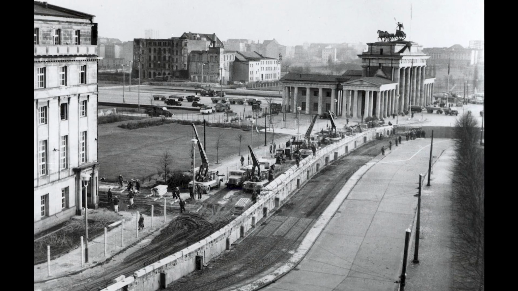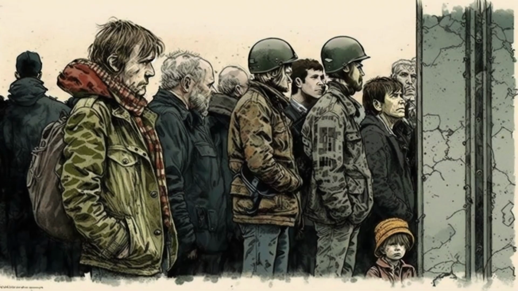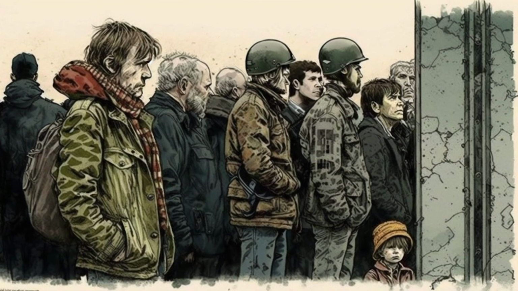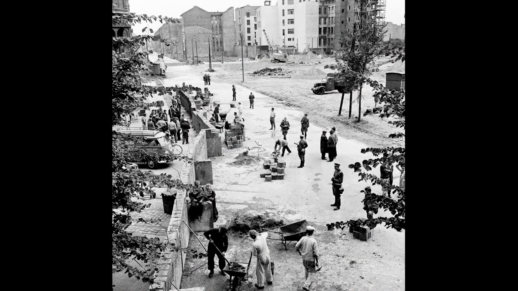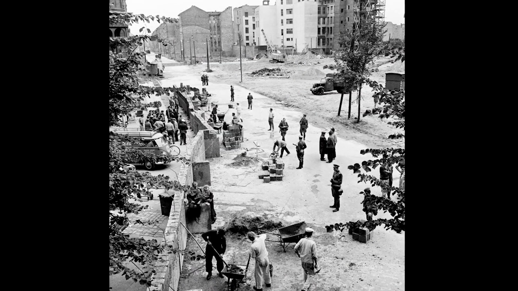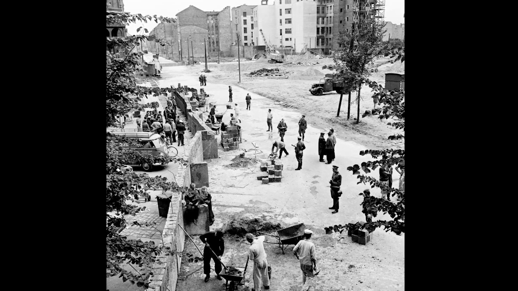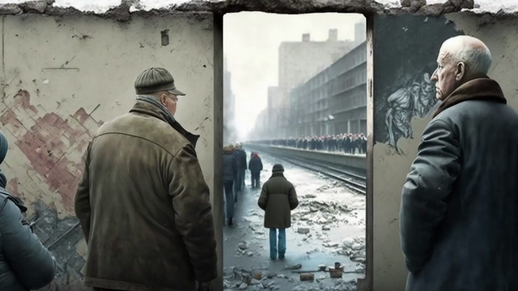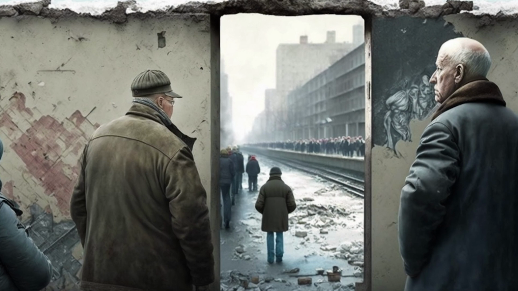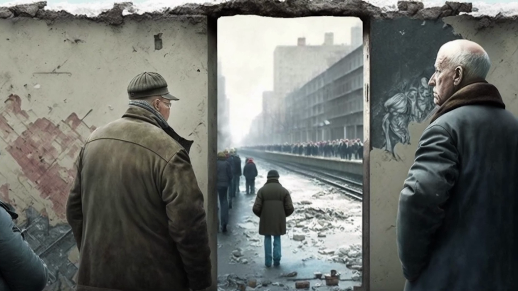The construction of the Berlin Wall. The purpose of the wall was to prevent East Germans from fleeing to the West. The building of the wall was a response to a mass exodus of East Germans to the West in the early 1960s, which was causing serious problems for the East German economy and political system.